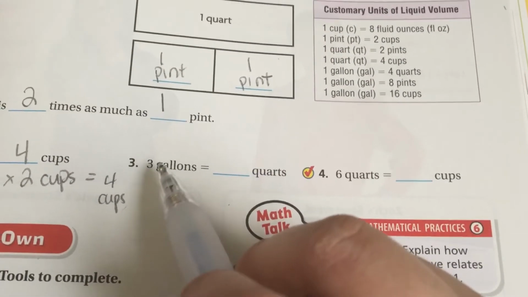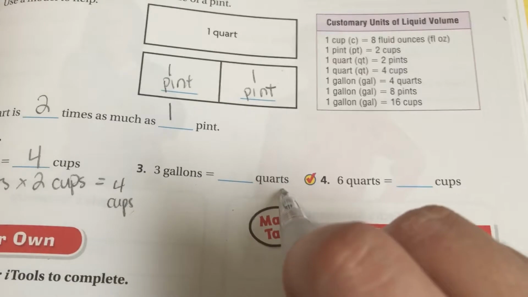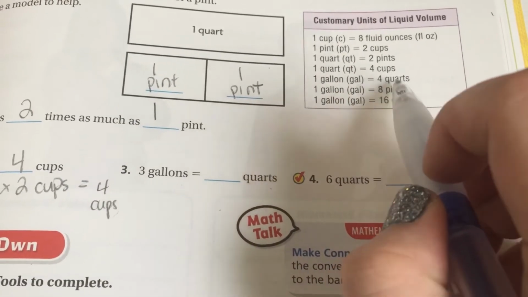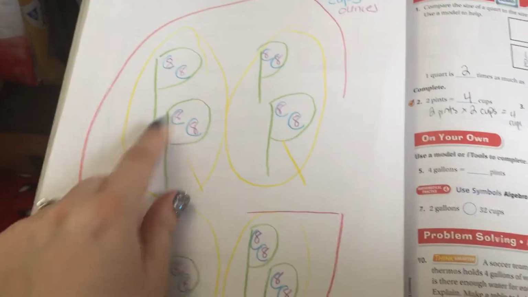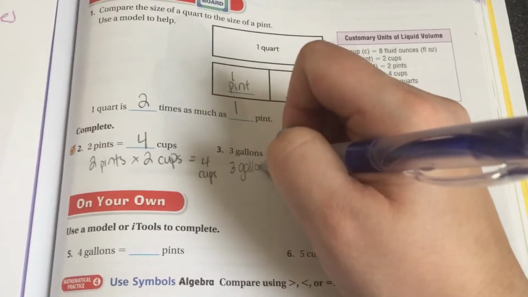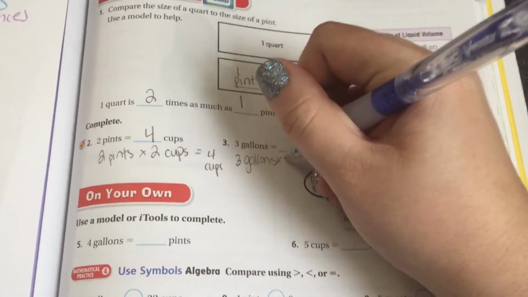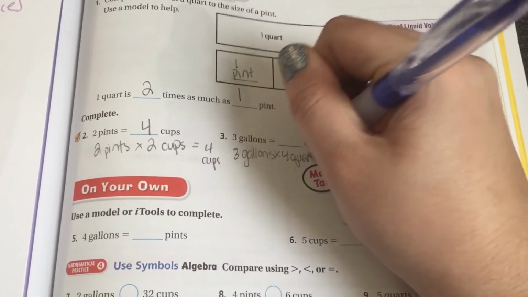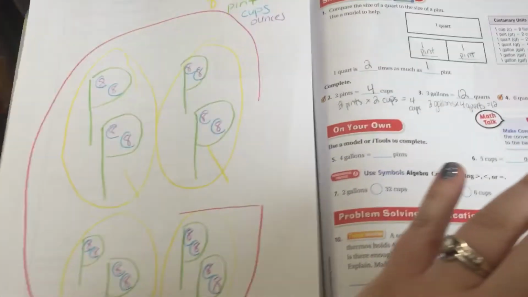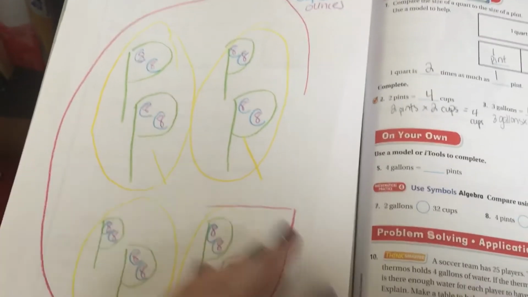And then I've got 3 gallons, and I'm going to quarts. So here's all the gallon ones. I can get 4 quarts in 1 gallon. Same thing over here. Look, my whole gallon, I can do 1, 2, 3, 4 Q's. That's 4 quarts. So I'm going to do 3 gallons times 4 quarts, which equals 12. So if I had 3 of these big gallon things and I counted how many quarts there would be, I would have 12 Q's.